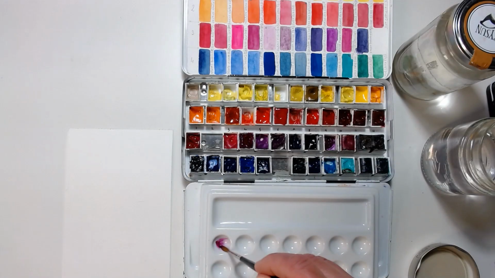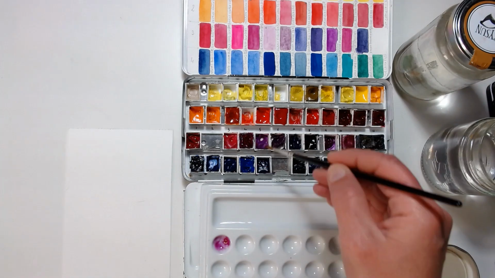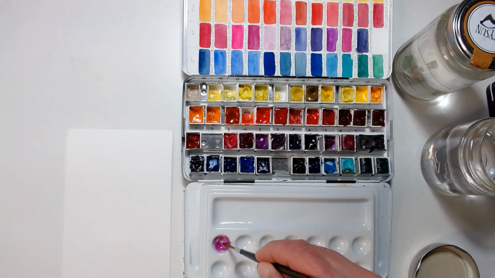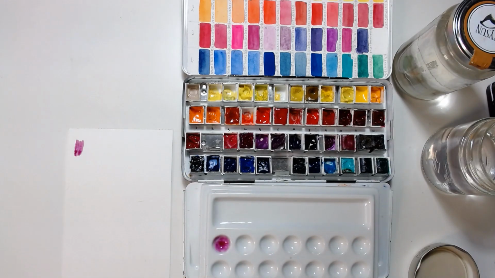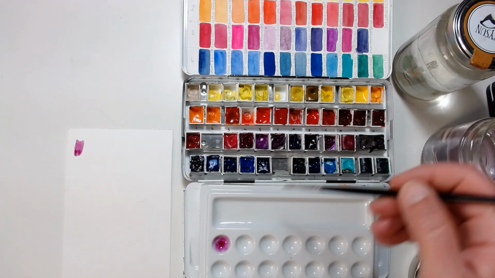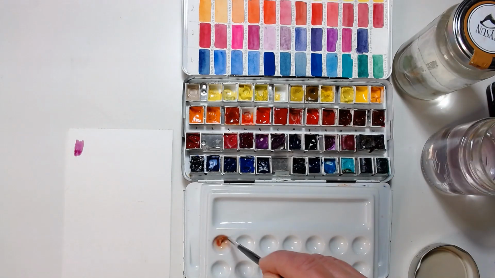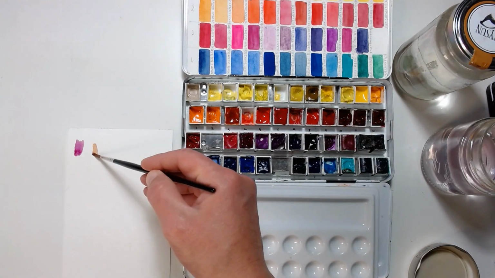So here I'm just adding the quinacridone magenta, just as it is on the page, to show you the difference when I mix with the yellow, and it will give us a red. This was Winsor lemon, so this gives us quite a dark red, as you can see here.